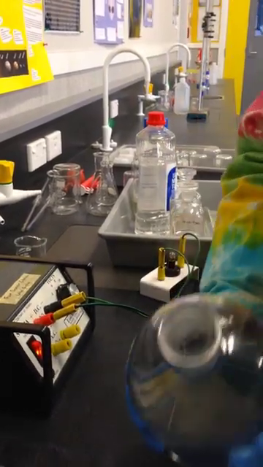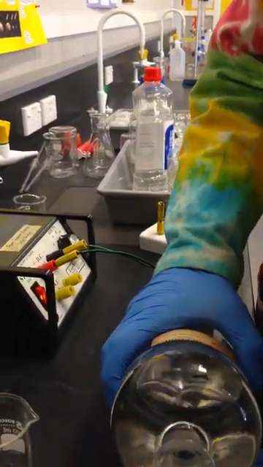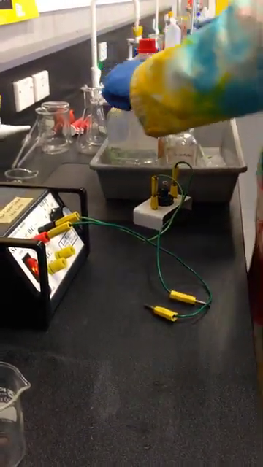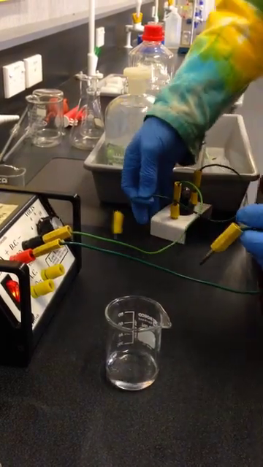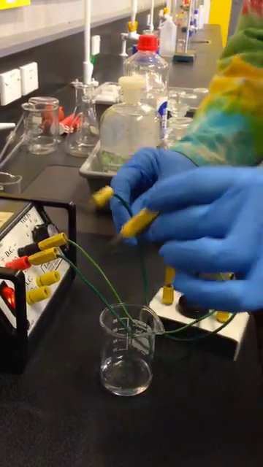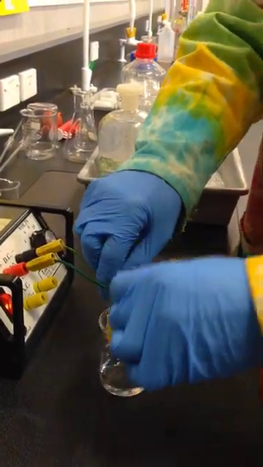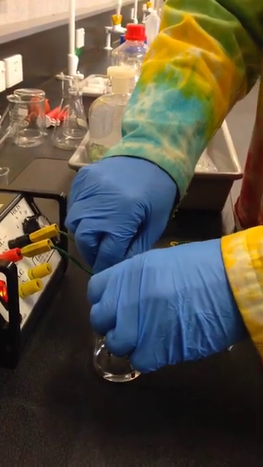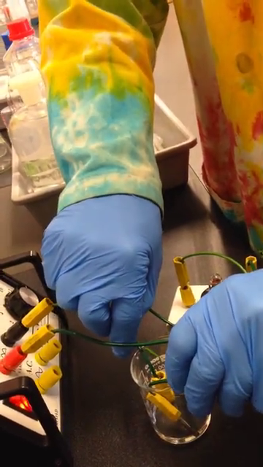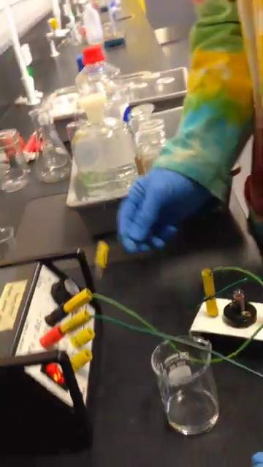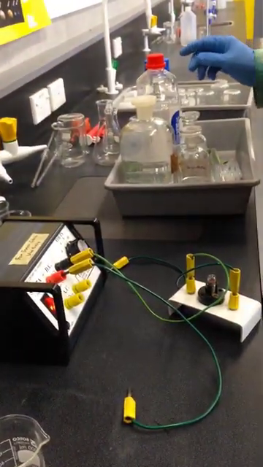Ethanoic acid, so the vinegar, acetic acid, it used to be called. Again, if I put the electrodes into the ethanoic acid, we don't get any electrical conductivity at all. The light bulb doesn't glow. So none of these substances so far have conducted electricity.